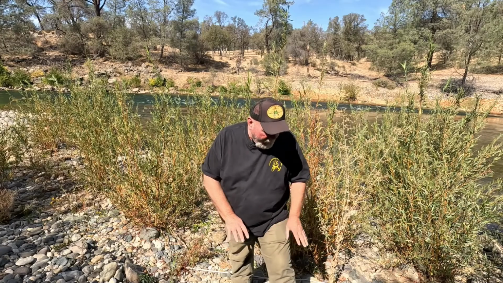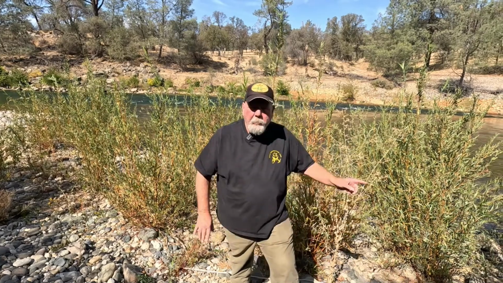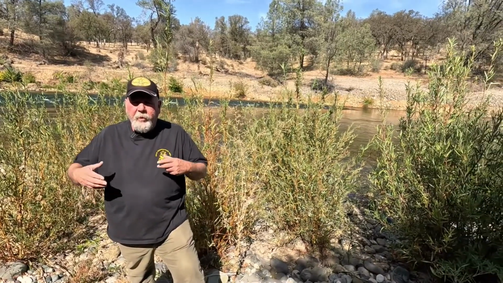Now, the inside bend of the river is about 25 feet out. It's not where the gold was. I'm standing on the second layer. There's a layer right in front of me. I'm standing on the second layer, and below me is going to be the third layer, and that's going to be the layer of material that we're going to work, because that is where the gold is deposited.